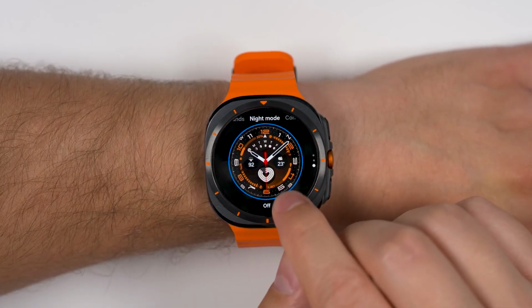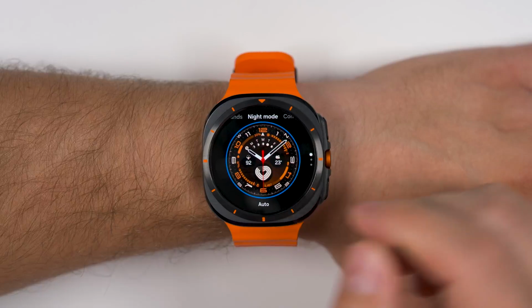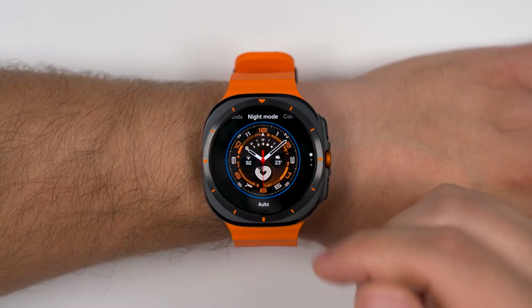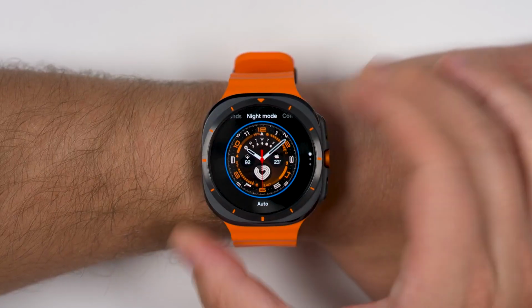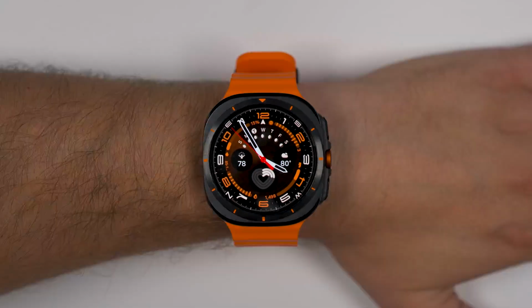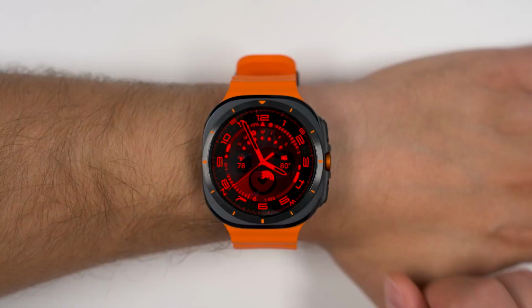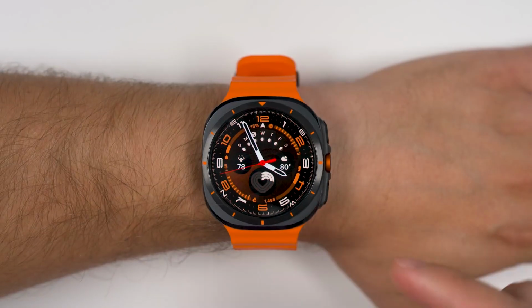You can then swipe up or down to either have it always on or have it enable automatically depending on how dark it is. So if I set it to auto and back out of here, then I shut my lights off, you'll see that night mode automatically enables, making the watch a lot easier to read in a dark environment. And if I turn the lights back on, you'll see it go back to the regular mode.